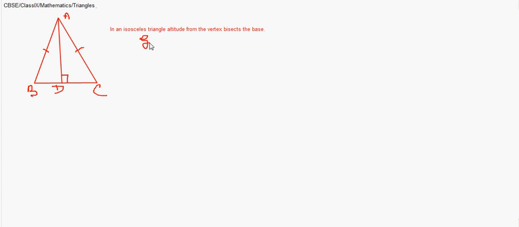Given is AB equals AC, we have to prove BD equals DC, because only when BD is equal to CD is it bisected. So BD equals DC. Now again we prove the congruency of triangle ABD and ACD.